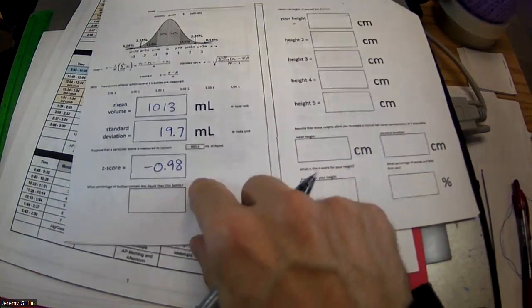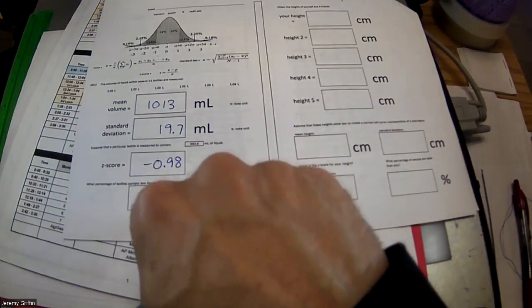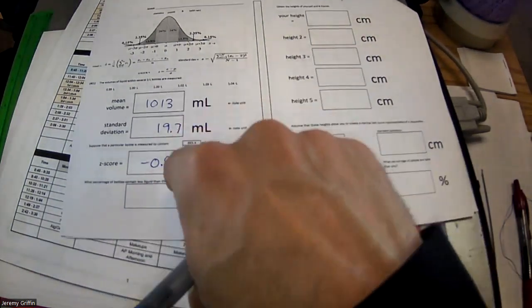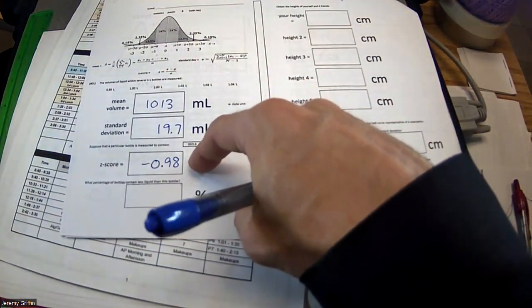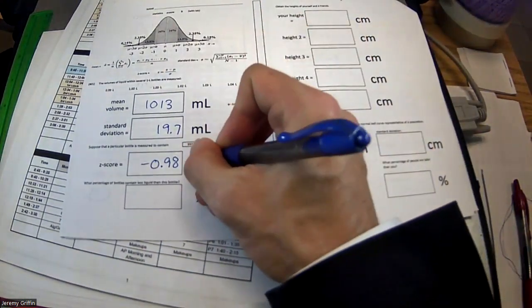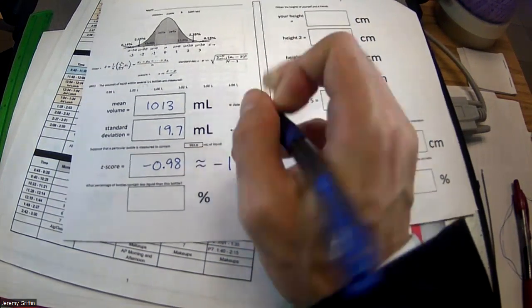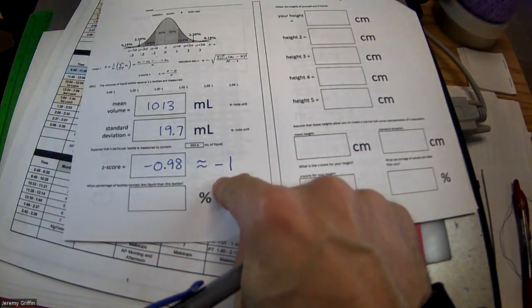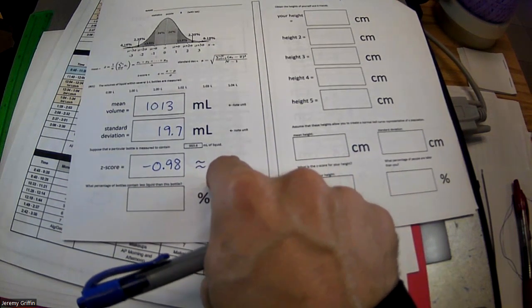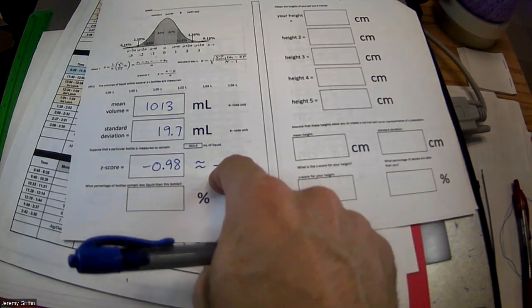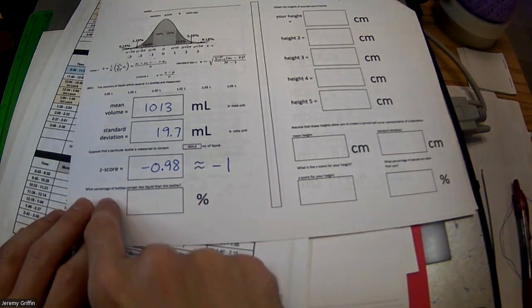Okay. And here's the last thing we'll do today. Once you've got your z-score, is your z-score coming out very close to an integer value? Like mine's basically -1. Is anybody not getting something very close to an integer? Okay, well, let's just round this to the nearest integer. So I'll call mine -1. And then you can use this to answer this last question.